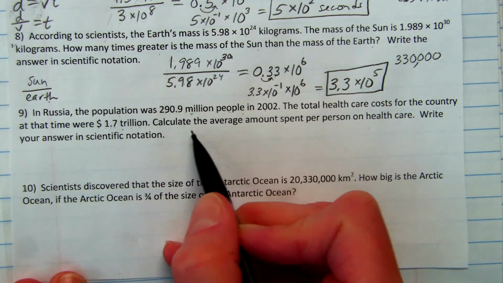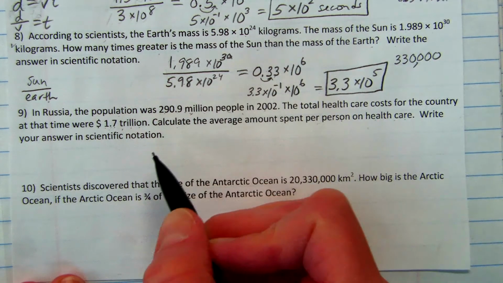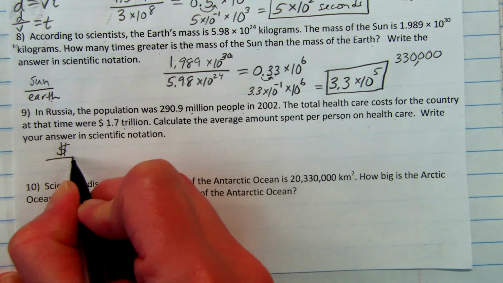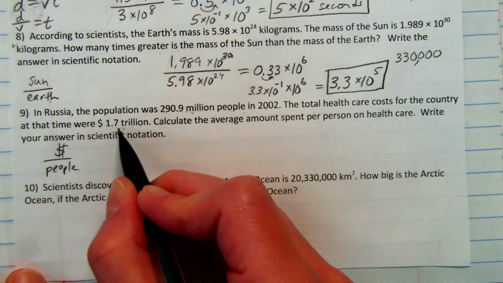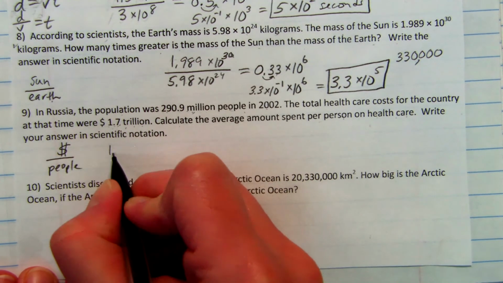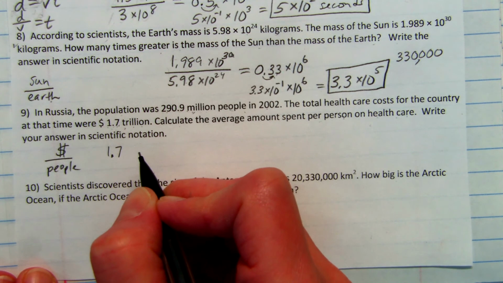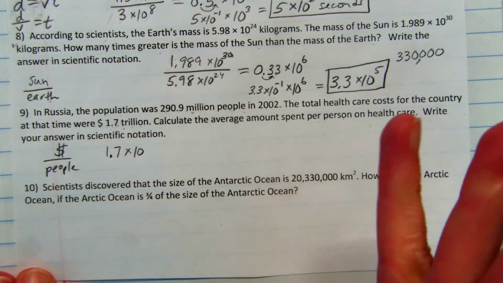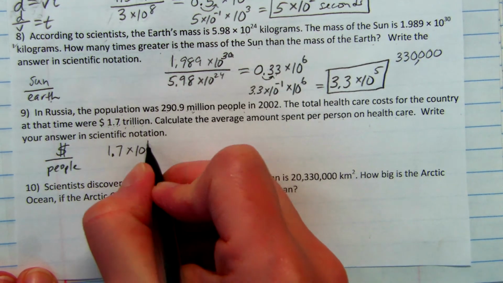It says calculate the average amount spent per person on health care. Write your answer in scientific notation. So we need money spent per person. So I'm going to have dollars divided by people. So 1.7 trillion, we need to figure out what that's going to be. So trillion would have how many decimal places? 12. So 3 for 1,000, 3 for million, 3 for billion, 3 for trillion. So it would be 12.